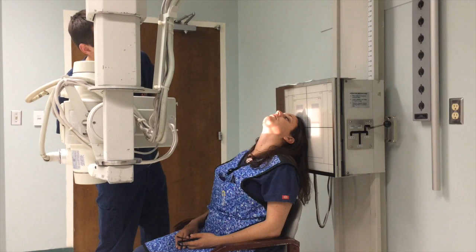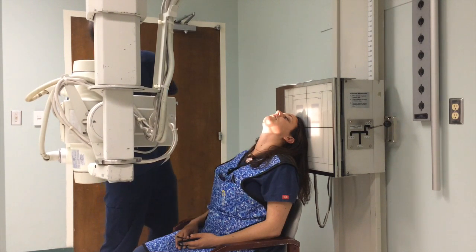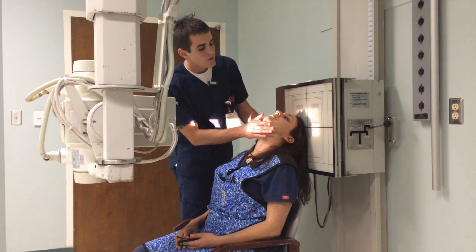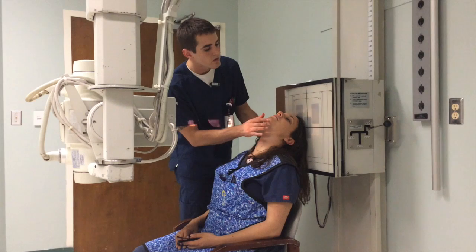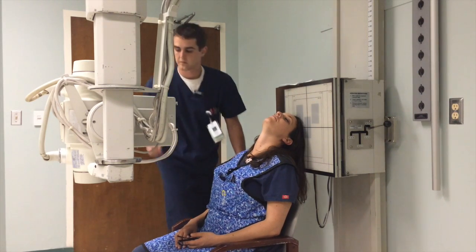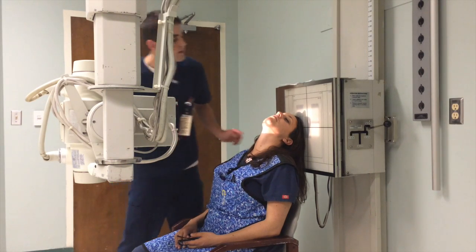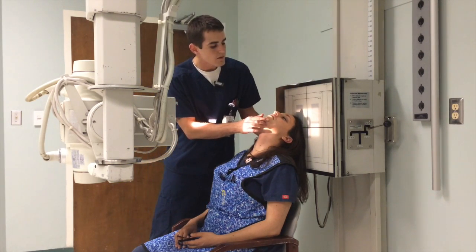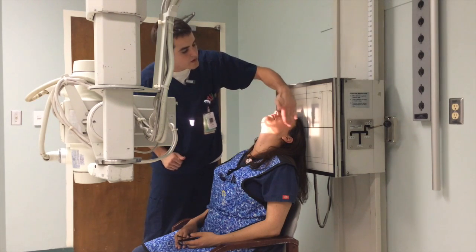We want to do still 1 inch posterior to the outer canthus. Just skimming the cheekbone.